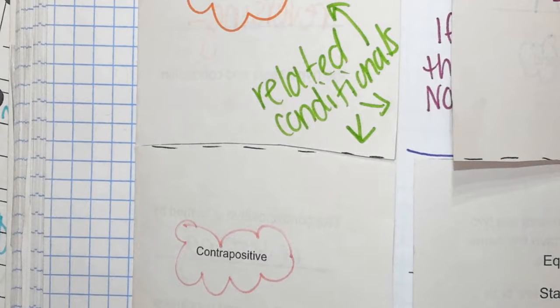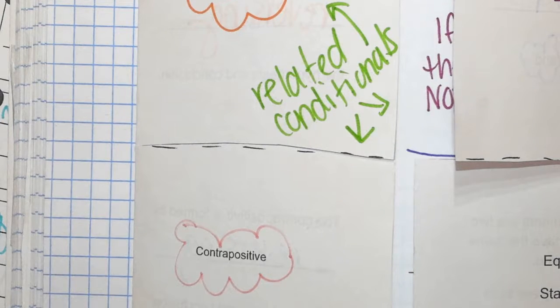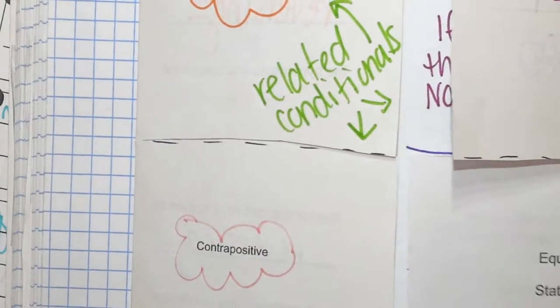Okay, what is the negation? All right, what's the converse? Reversing. All right, what's the inverse? Does the inverse flip or does it stay the same? All right, what about the contrapositive? You reverse and add not.